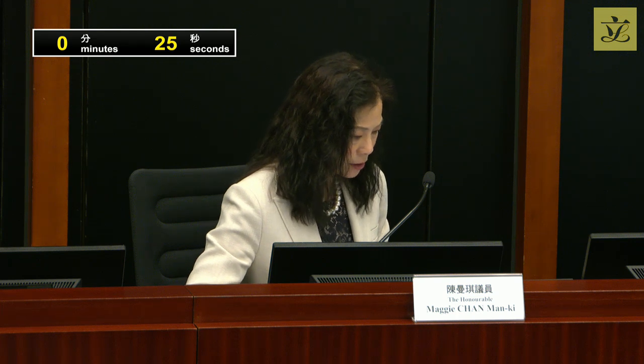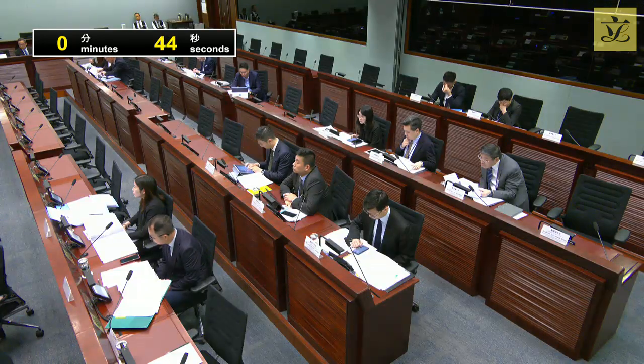This is my question. Page 267, please. "Overseas entity" means entities outside Hong Kong, so it would not cover entities in mainland China or in Taiwan.